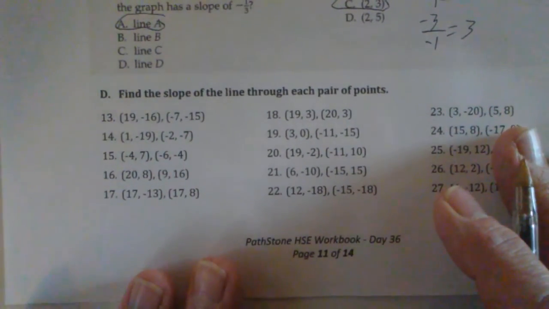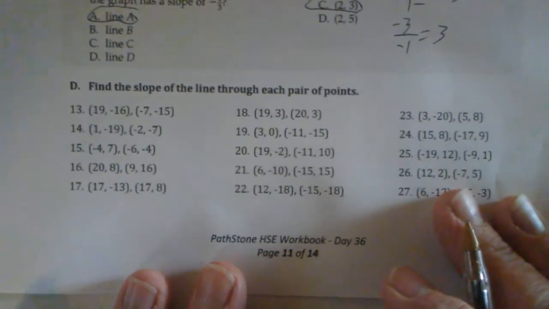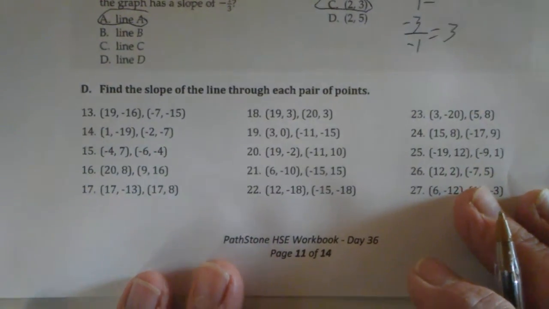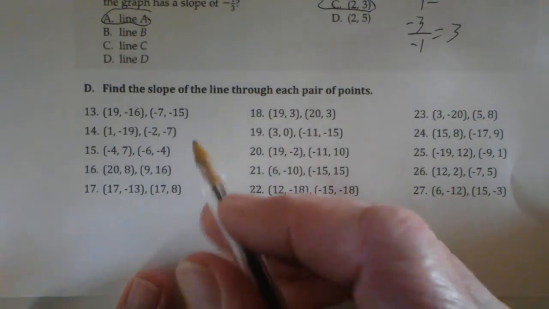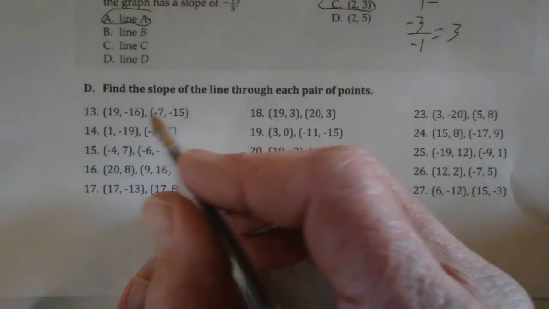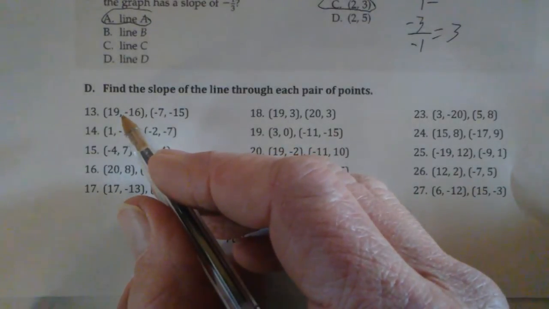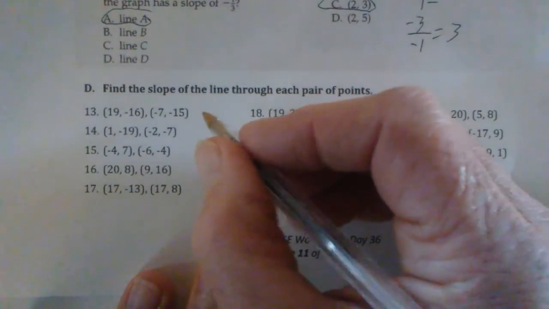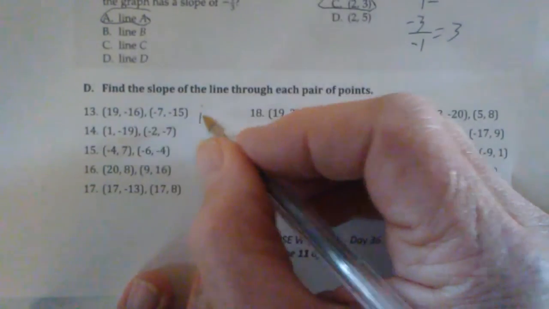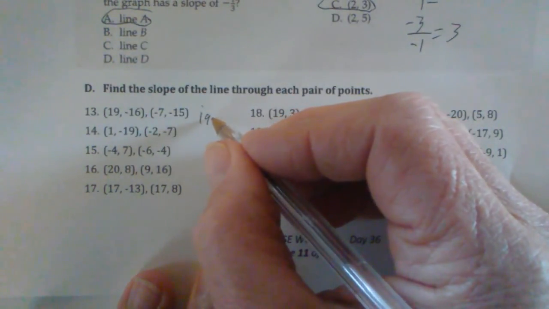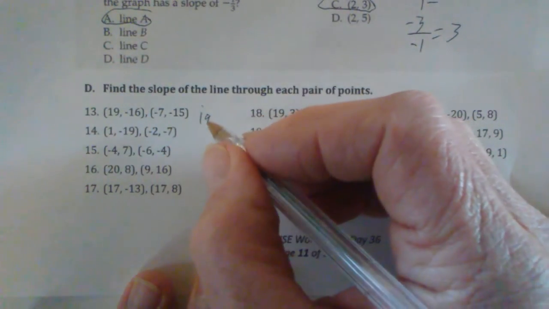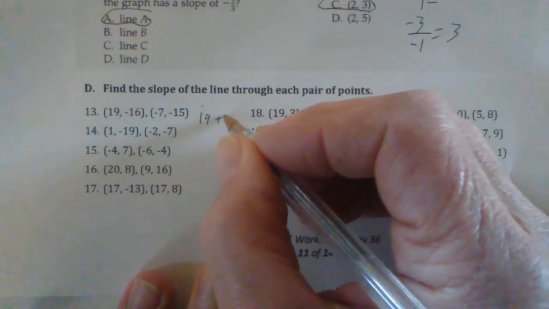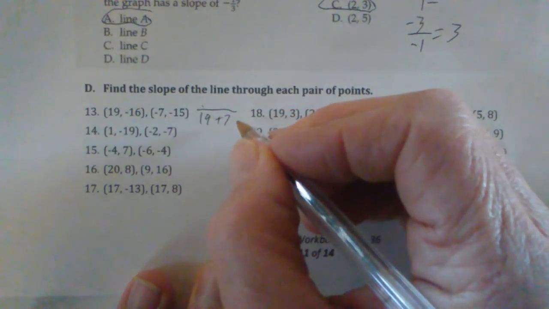Okay. Find the slope of the line through each pair of points. Well, I'm not going to do all of these. You can do these and check in the back. But what you're doing is you're subtracting. I'll do 1, I guess, 19 minus a minus 7, which is 19 plus 7, 26.